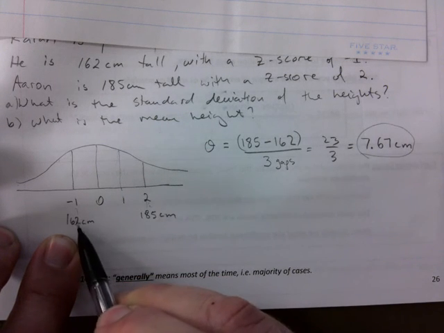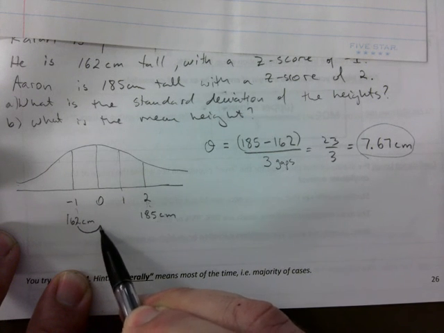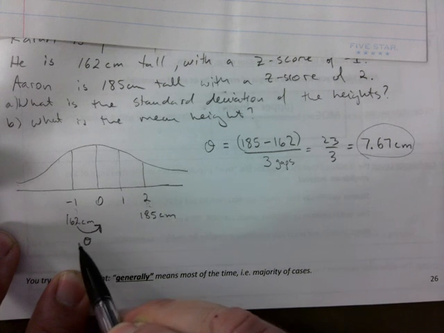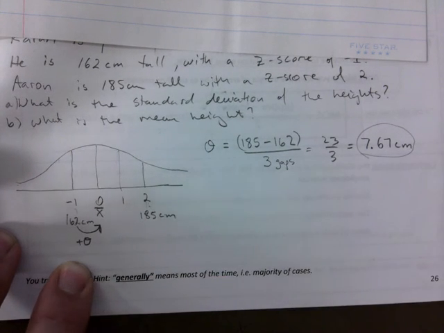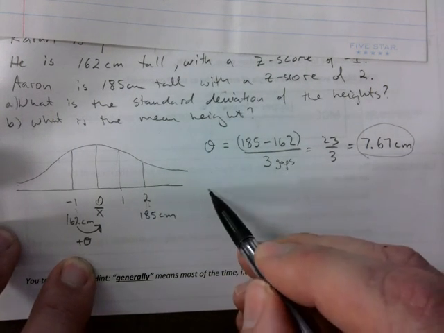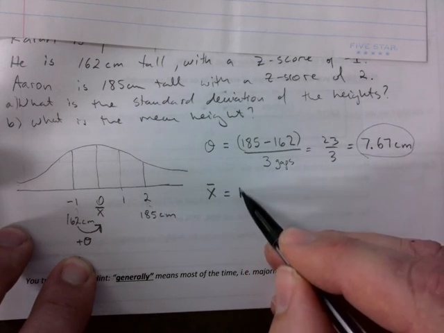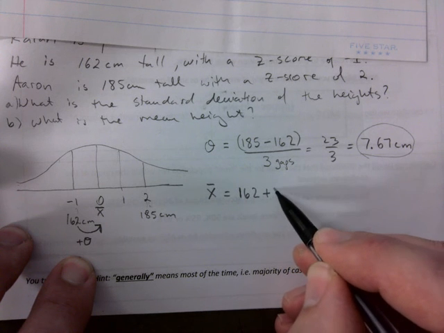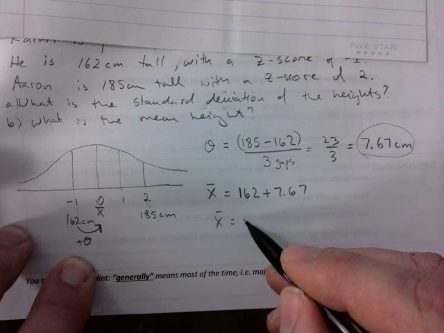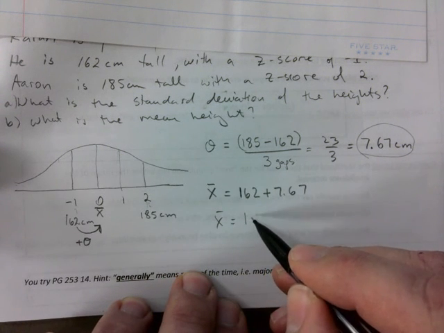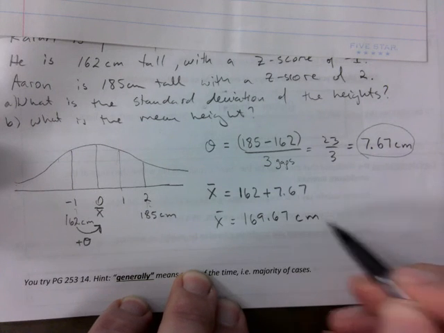In this case, if I take the 162 and add a standard deviation, if I add a standard deviation to it, I get to my mean, which is what they want, right? So my average here is 162 plus 7.67. That's it. And that is 169.67 centimeters.